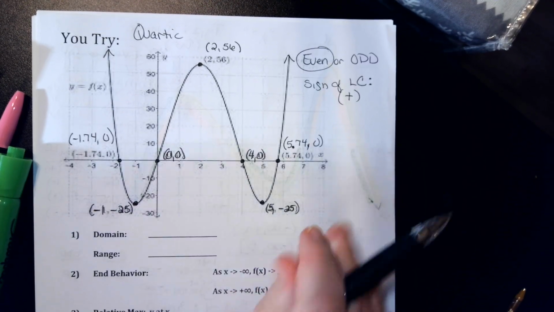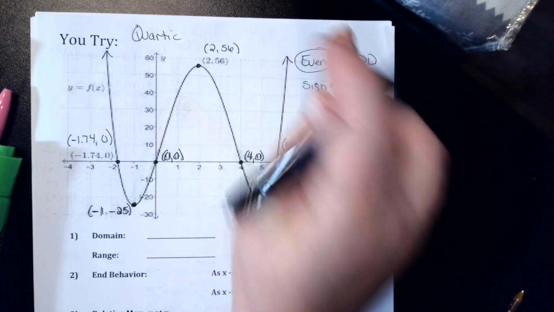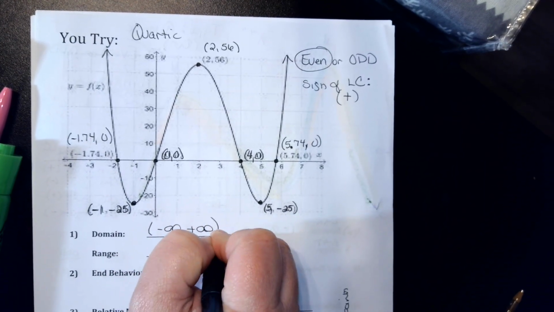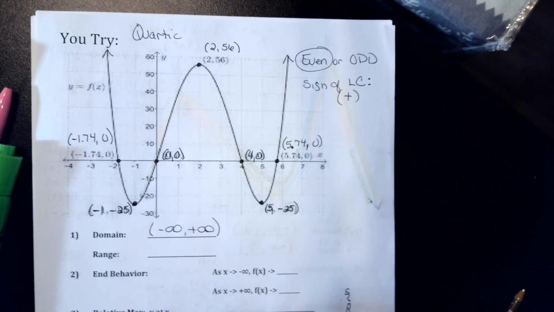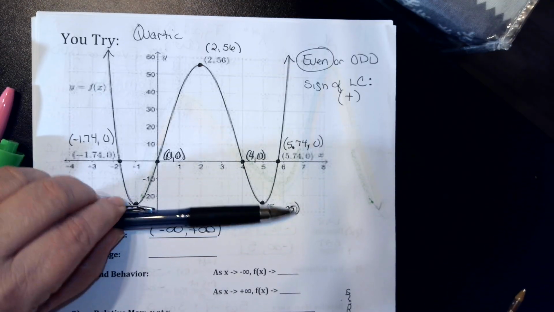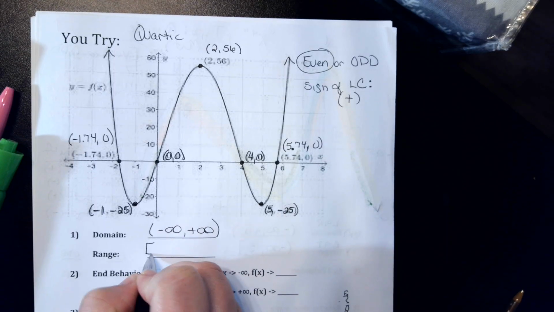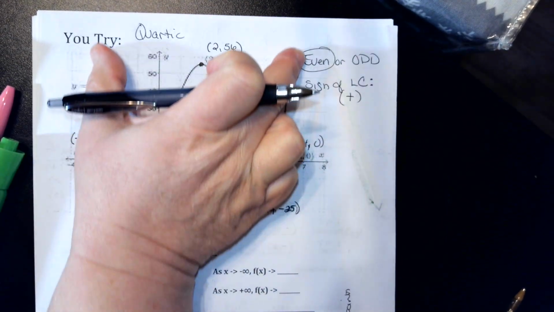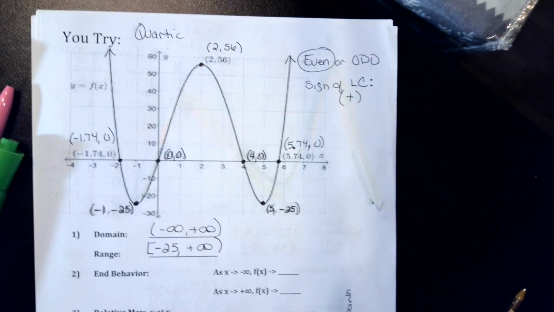For the domain, it's going left forever and right forever, so it's all real numbers, negative infinity to positive infinity. For the range, that goes from bottom to top. Coming from the bottom, the first y value that we use is -25, and they have closed circles there, so it's a bracket, -25, and it's going up forever, approaching positive infinity.